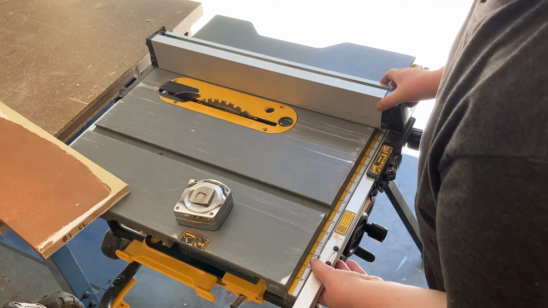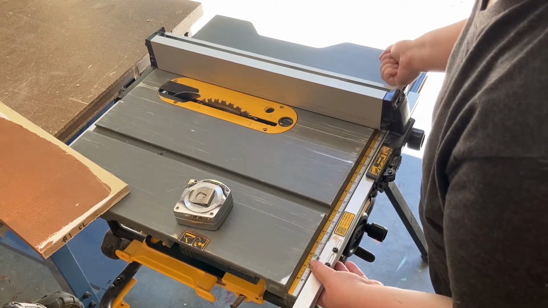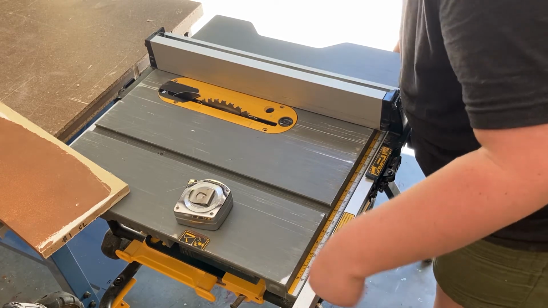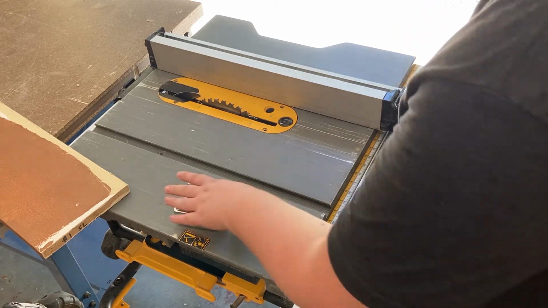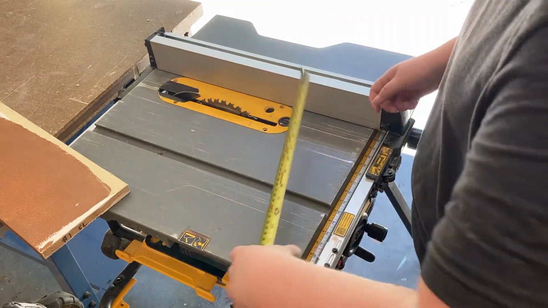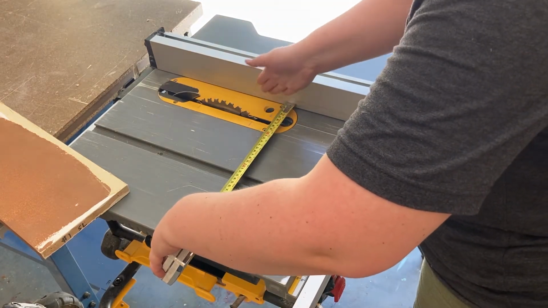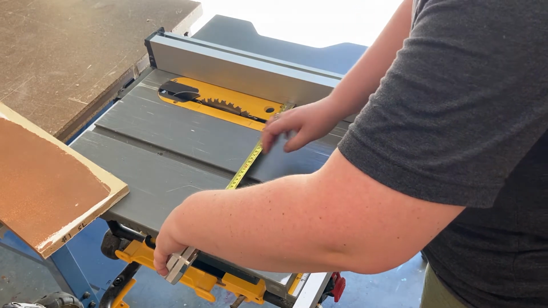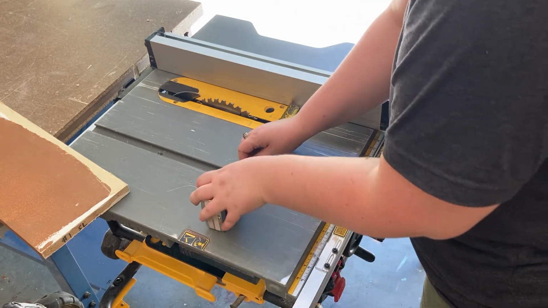The ruler guide's usually pretty accurate on these things, but it's not a bad idea to double check everything with the actual tape measure. So I've got it set according to the ruler at 2.5 inches, and now I'm going to check with the tape, measuring from the inside of this fence to the fence side edge of the blade teeth. I'll show in a moment. It's close up.